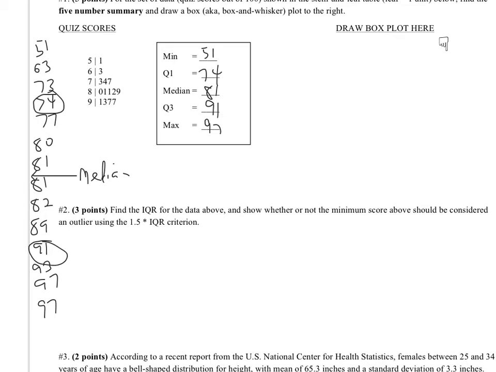When I'm trying to draw a box and whisker plot or a box plot, what I want to do is have an axis with a scale. I should try to make my scale as even as I can. I don't want to make some 10 values be really wide and some be narrow. So try to make even tick marks. So all the values will fall between 50 and 100, so there's no reason to include more than that.